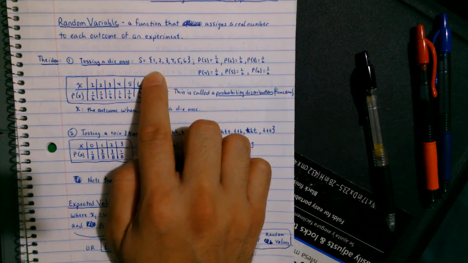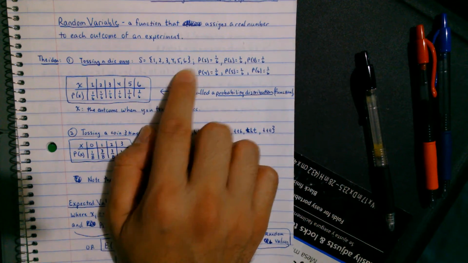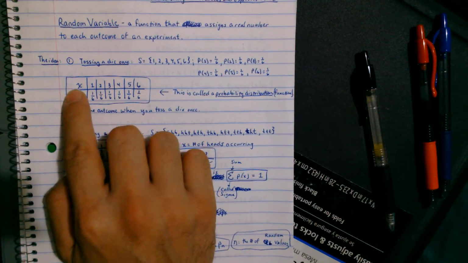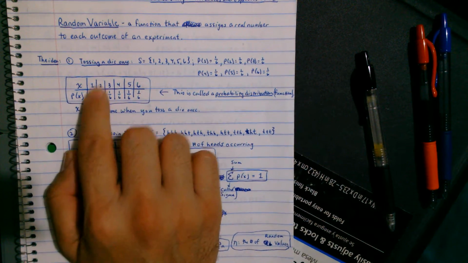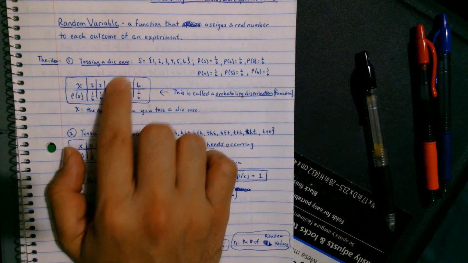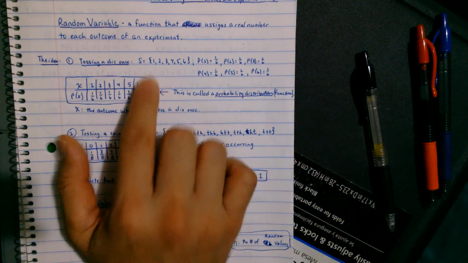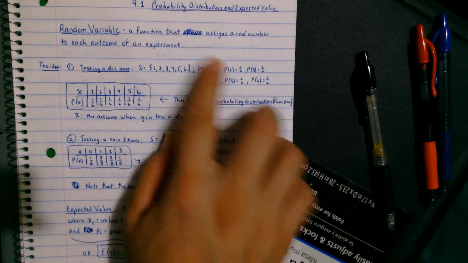So if you toss a die once, your sample space is essentially 1, 2, 3, 4, 5, and 6. The probability of each of them happening is 1 out of 6. So the probability of 1, 2, 3, 4, 5, 6 is 1 out of 6 each. This is actually called a probability distribution function. That's what this is, a probability distribution.